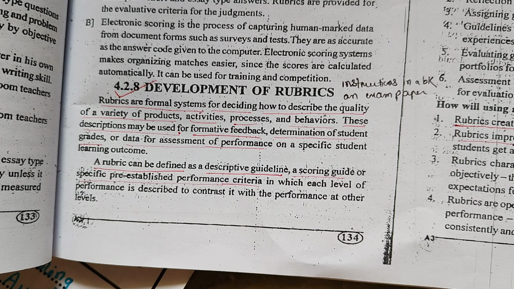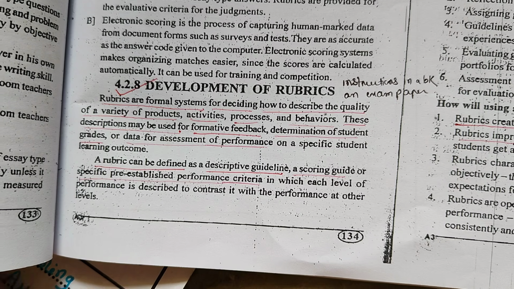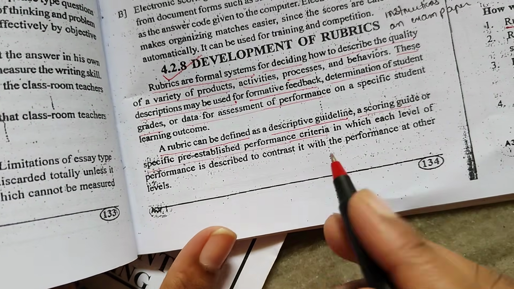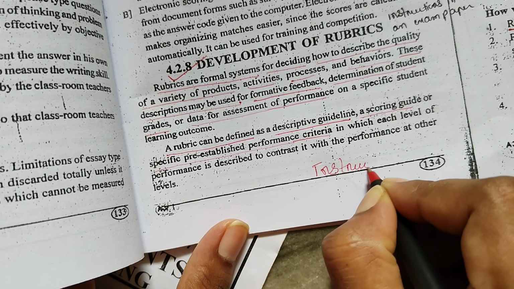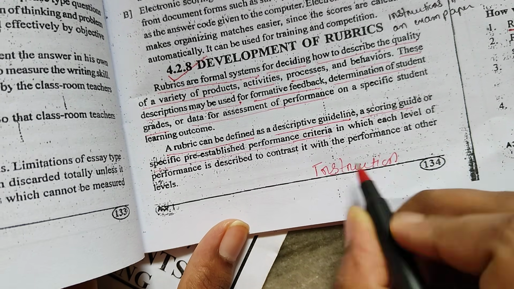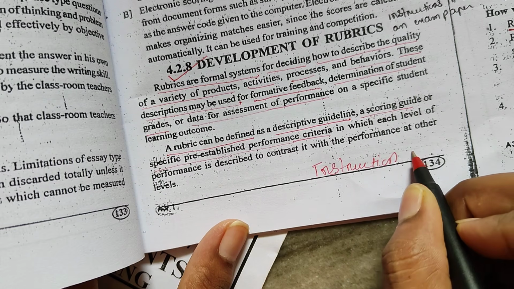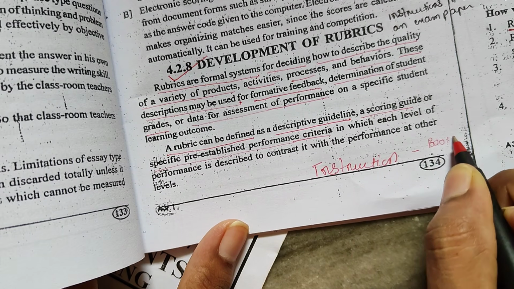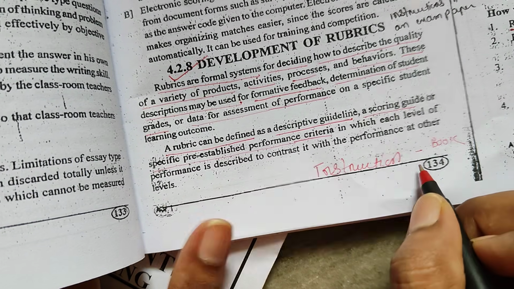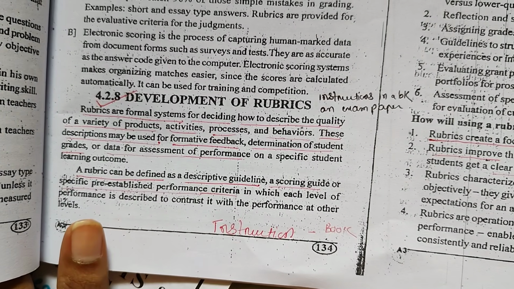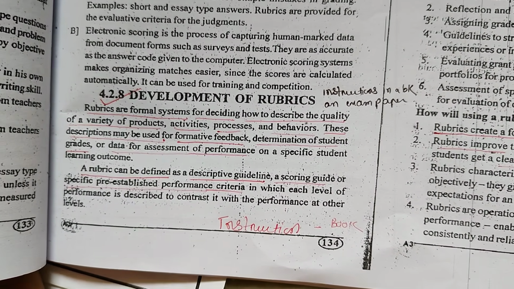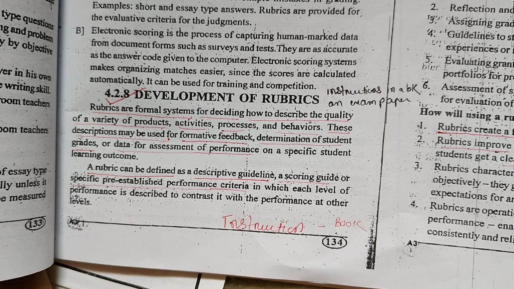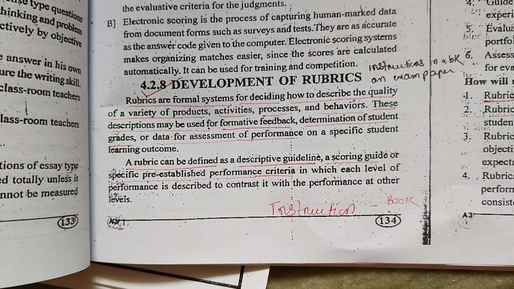Rubric means what, friends? Instruction. Please remember, rubric means instruction given in a book, or instruction given in an exam. In exams instructions are given, right? So we can say that rubrics means we can understand it like instruction.